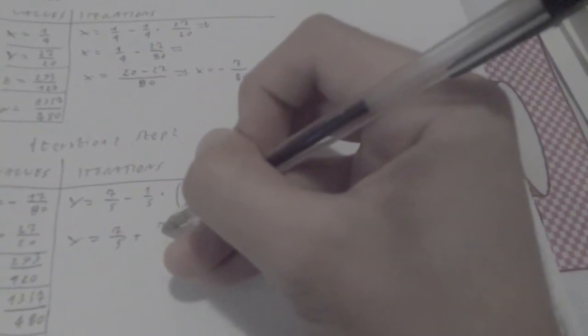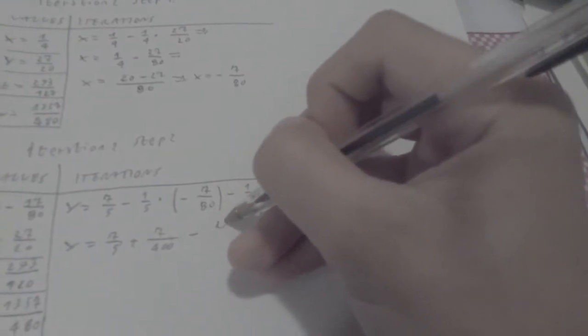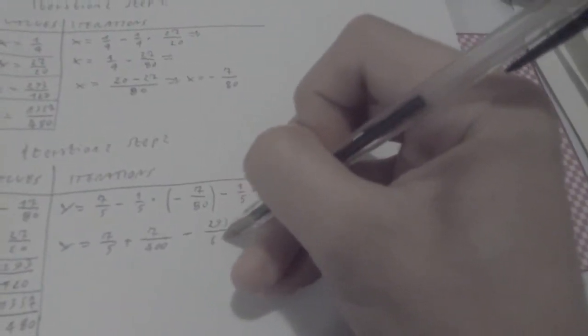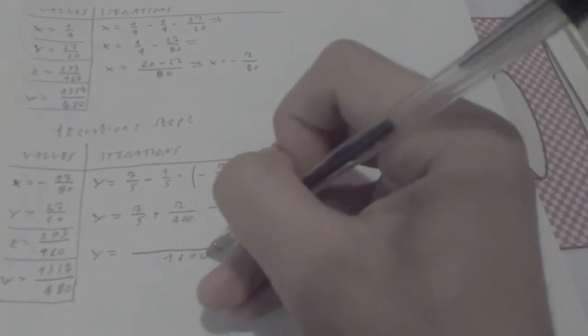Okay, therefore we have y, which is equal to 7 over 5 plus 7 over 400 minus 293 over 600. So y is actually, oh god, 1200.